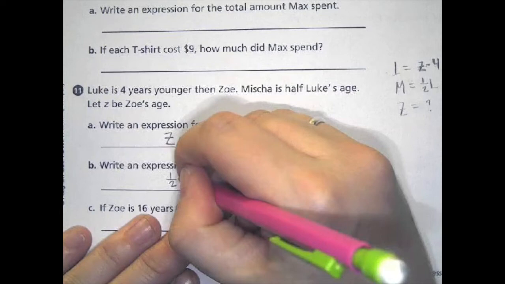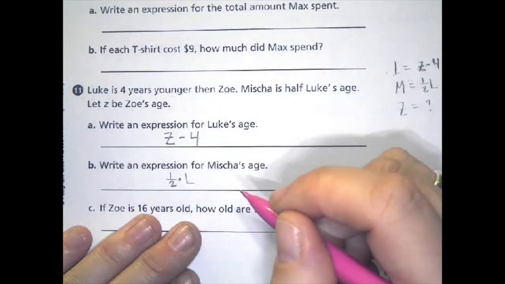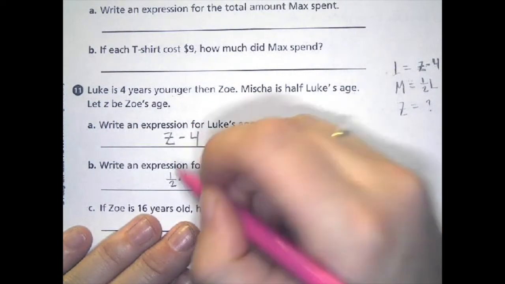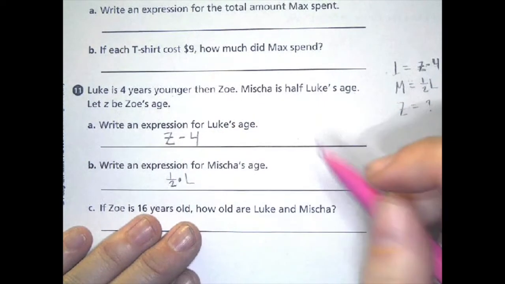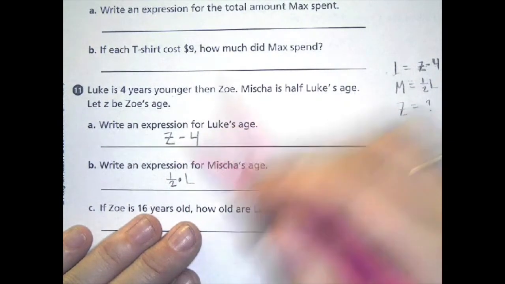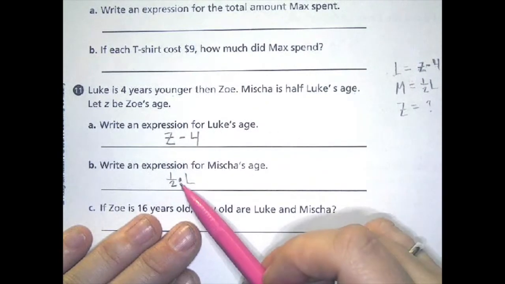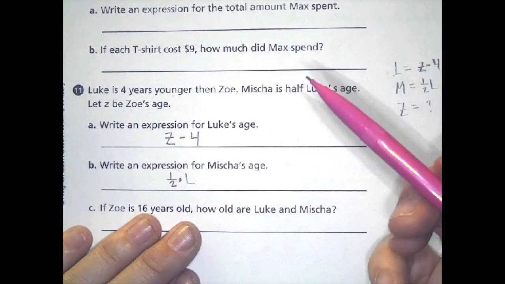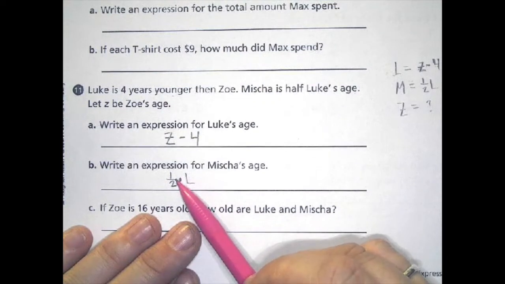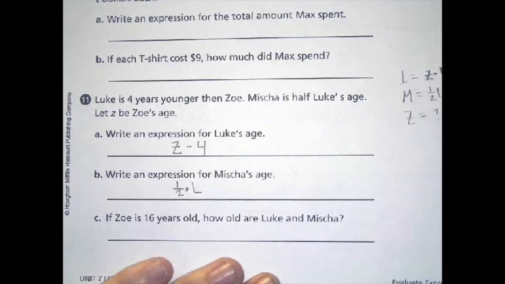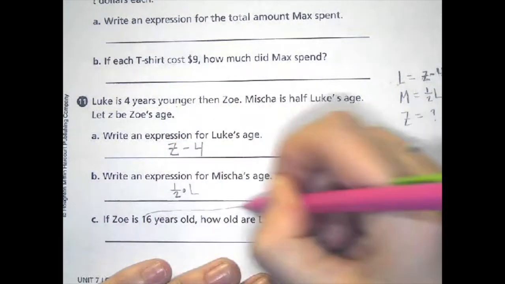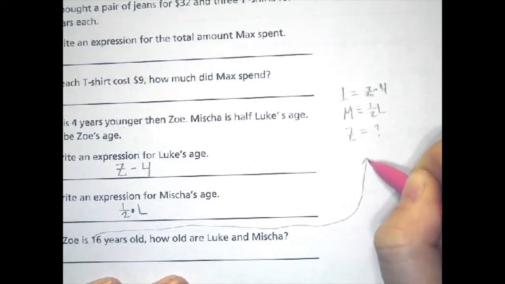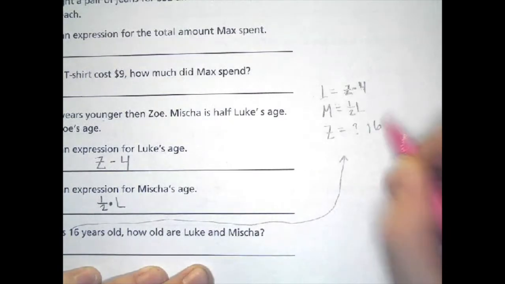1/2 L. Could you do it like this? 1/2 times L? Could I do 1/2 times L? Yeah. Could I just put the L right next to the 1/2? Yes. Could I write the word of? What do you think about that? I can't actually because it's only numbers and symbols. I can't use the word of here. But it is "of" in my head. It's what it is. Okay.